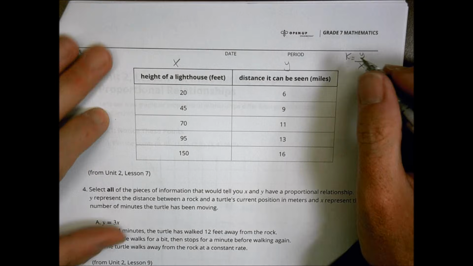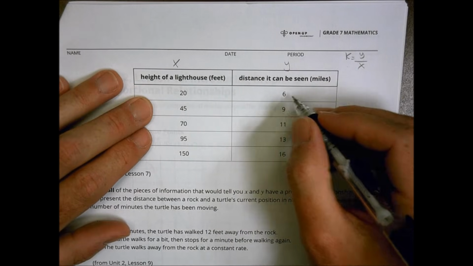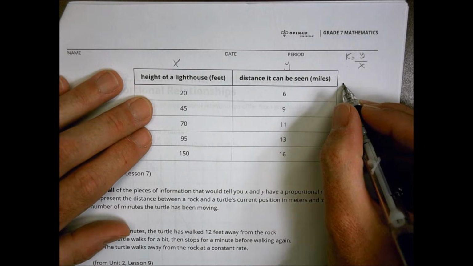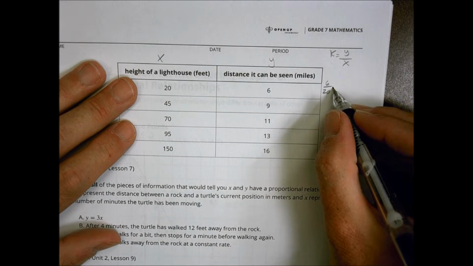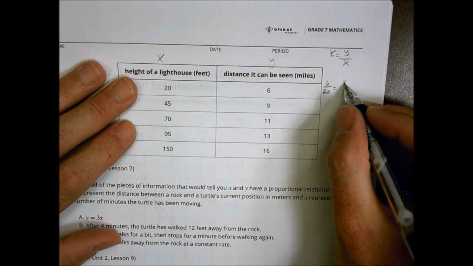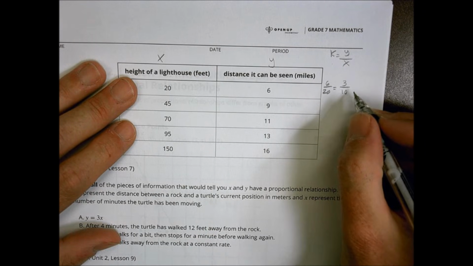So let's take a look at what we have. Here we have first 6 over 20. And 6 over 20 can be reduced. 2 goes in there 3 times. 2 goes in here 10 times. So I'm pretty good so far.